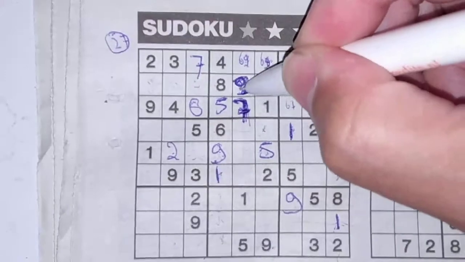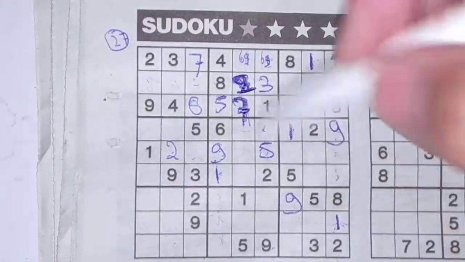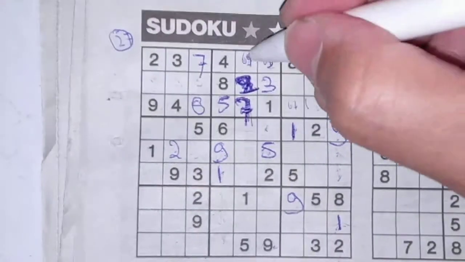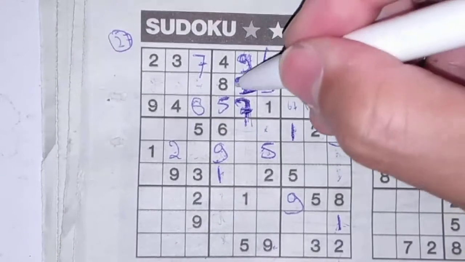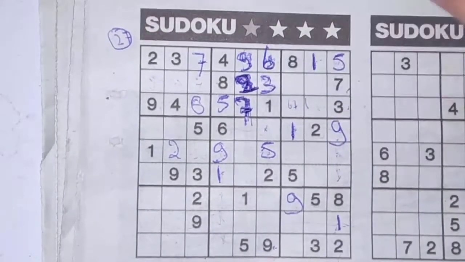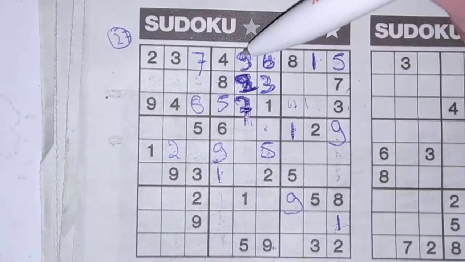Wow, what a mistake, sir. What a mistake. This is a 2. This is 7. We have a 9 here, no 9 there. 9 should be here. 6 goes there. So this is a 2, 3. Double check it. Yes, almost made the mistake.